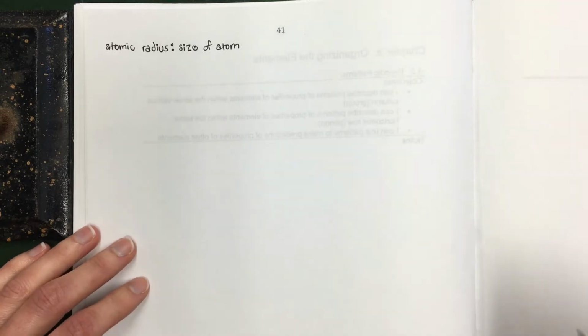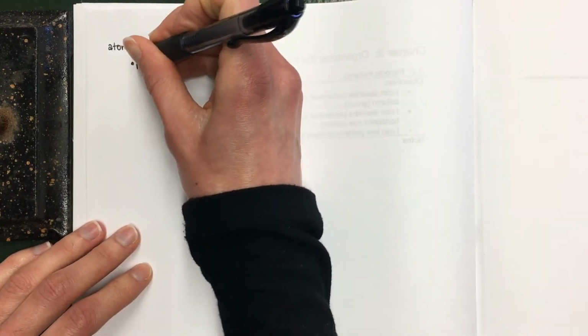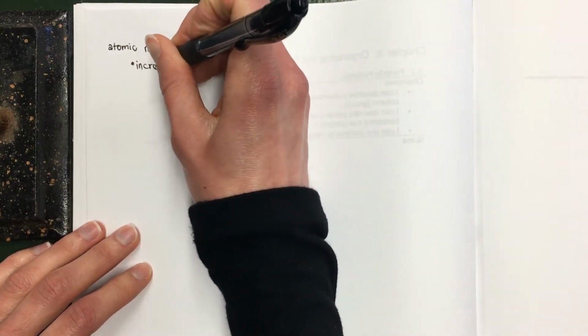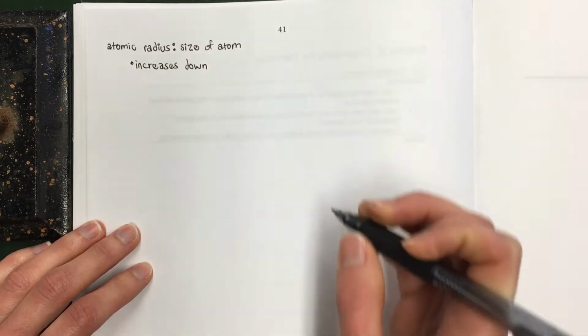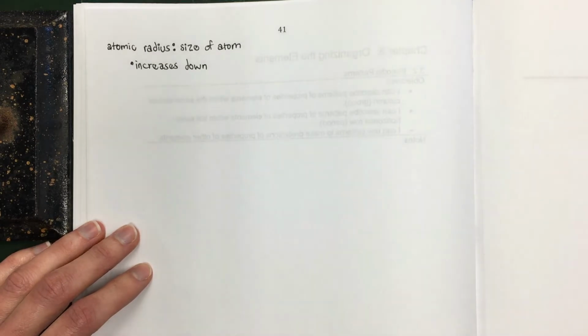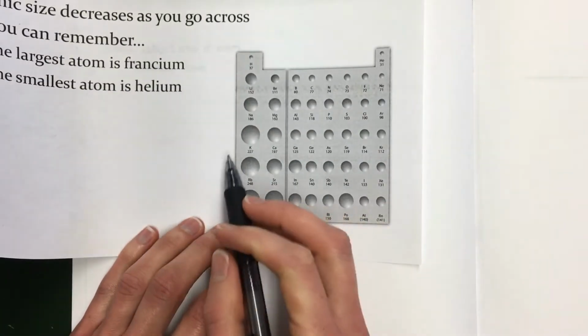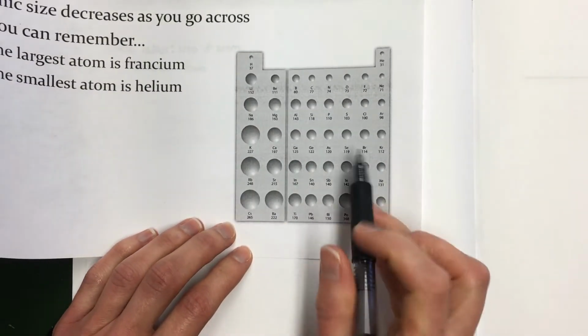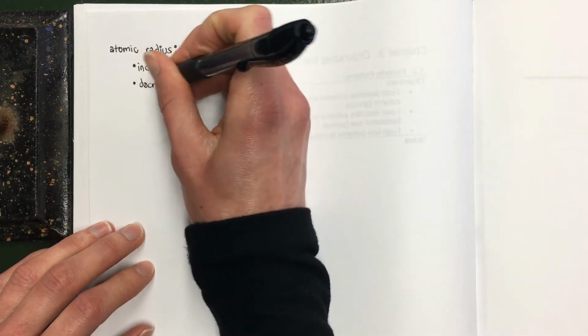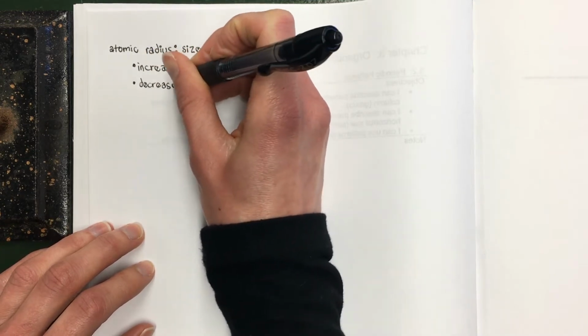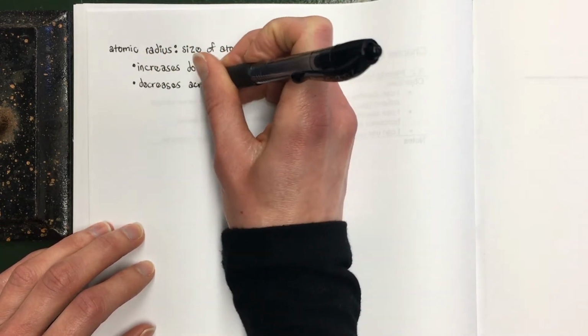So we're going to say increases down a column. And then if you look, as we go across, it actually decreases, which is a bit weird. And in class, we'll talk more about why that is. But you do need to know those patterns.